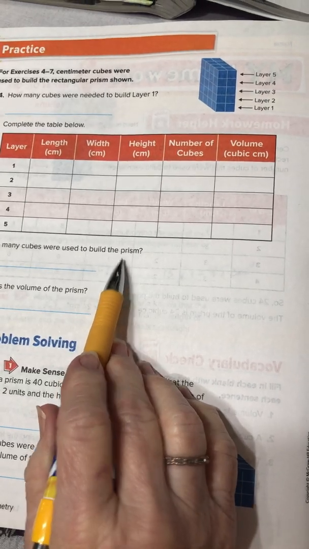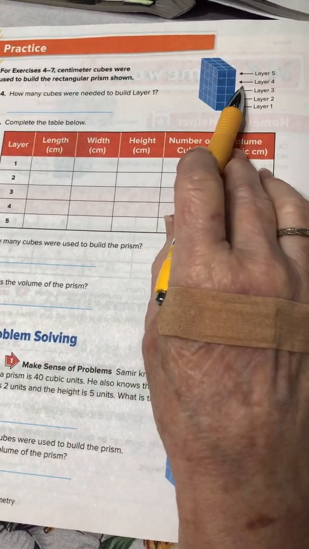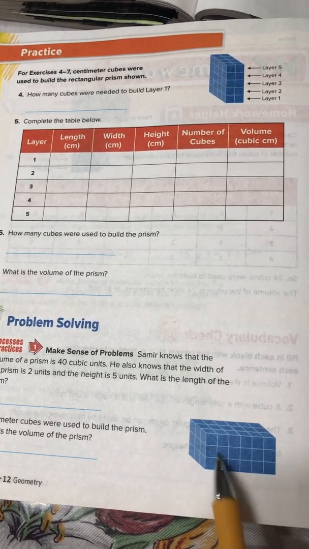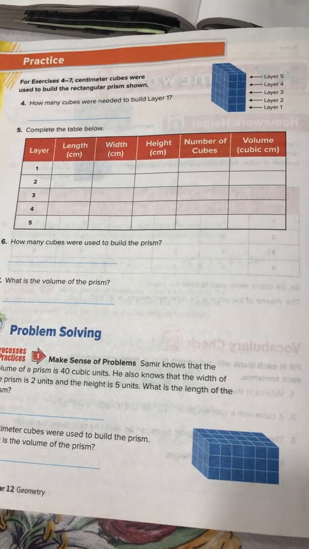Okay, number 6, you're going to answer the question, how many cubes were used to build this prism? What is the volume of the prism? And these should be the same answer. Then you're going to use this prism to work 8 and 9. Be sure to turn this into your assessment folder when you finish.